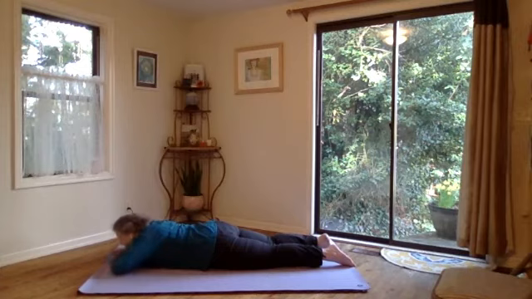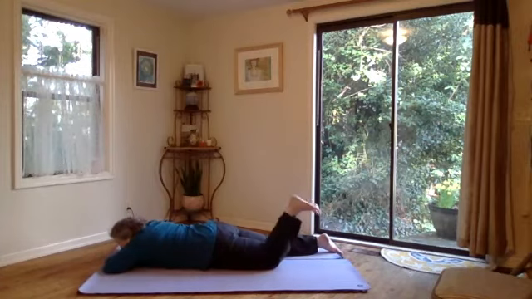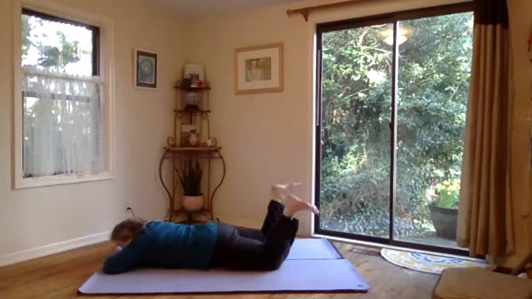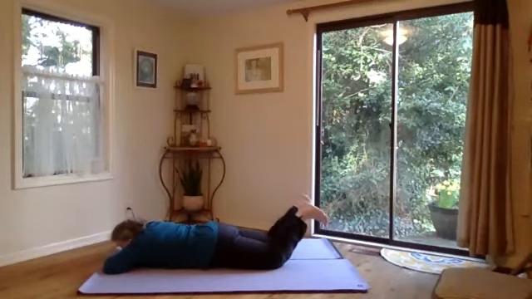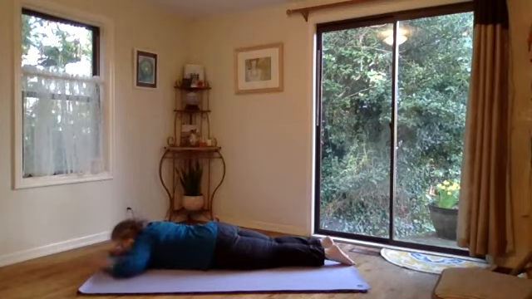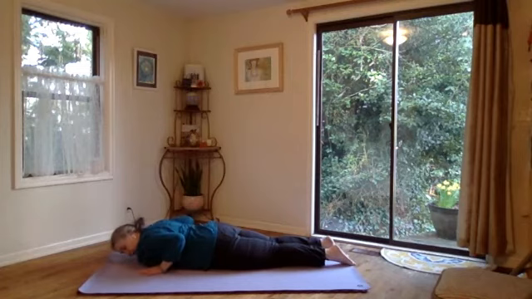Slide the hands up, hand pillow. Bend the knees. Rock right and left. Feet come back down. The tops of the feet now touch the mat. We're sliding our hands right underneath our shoulders.